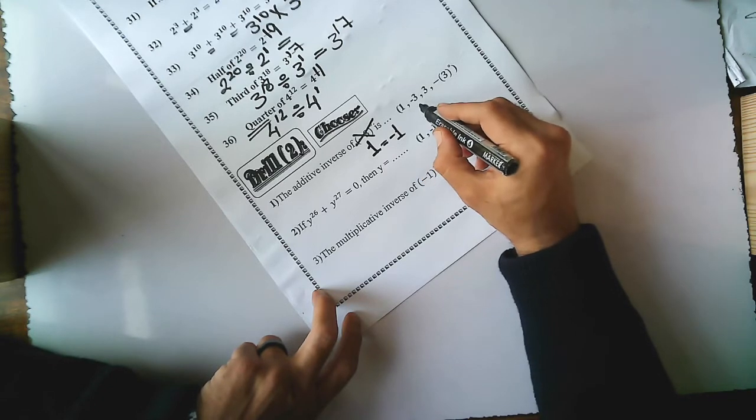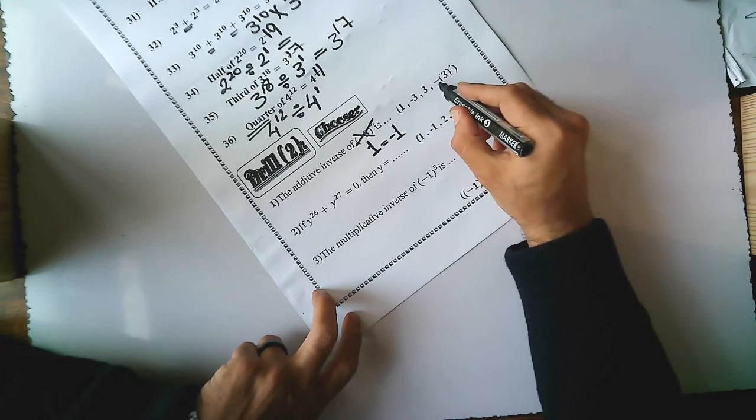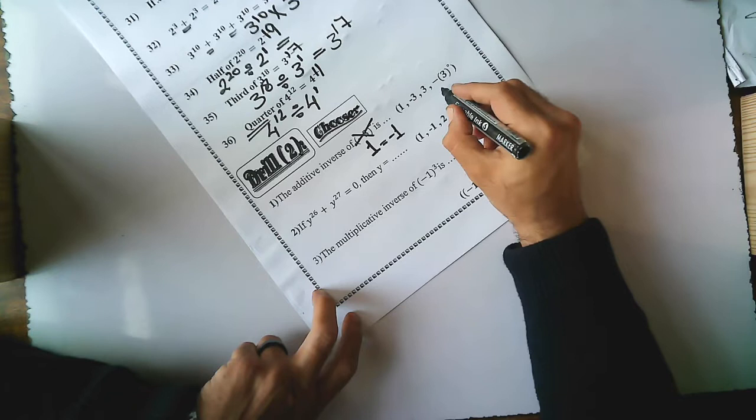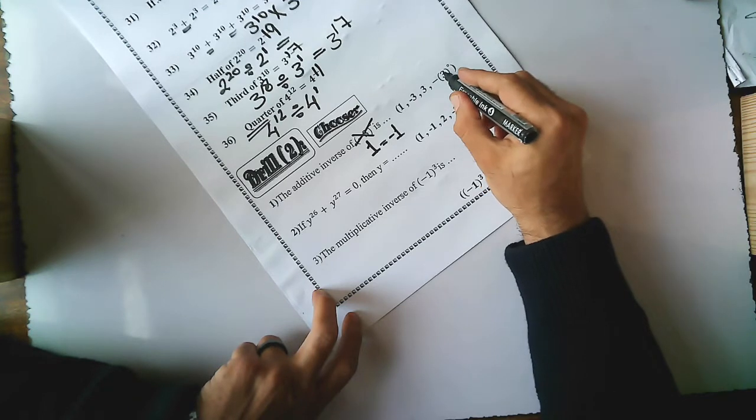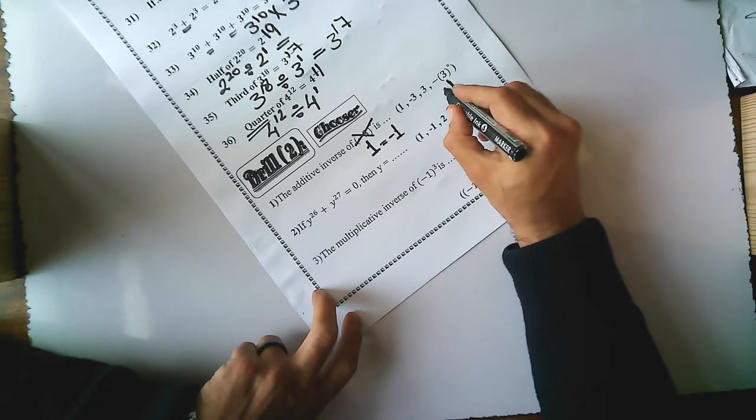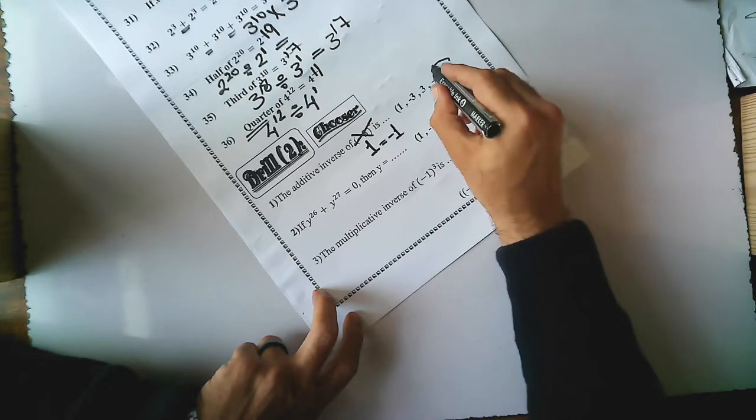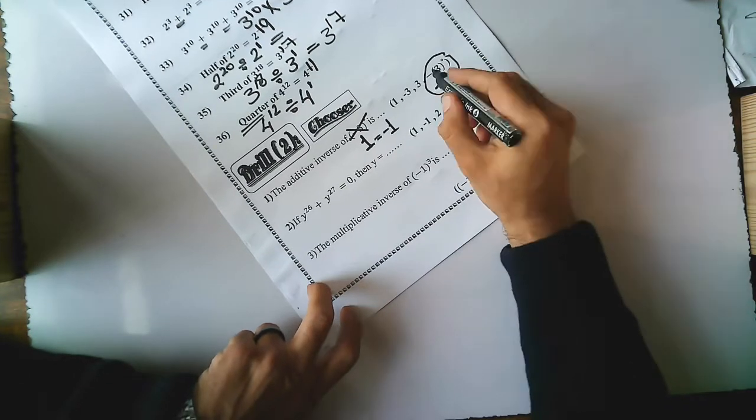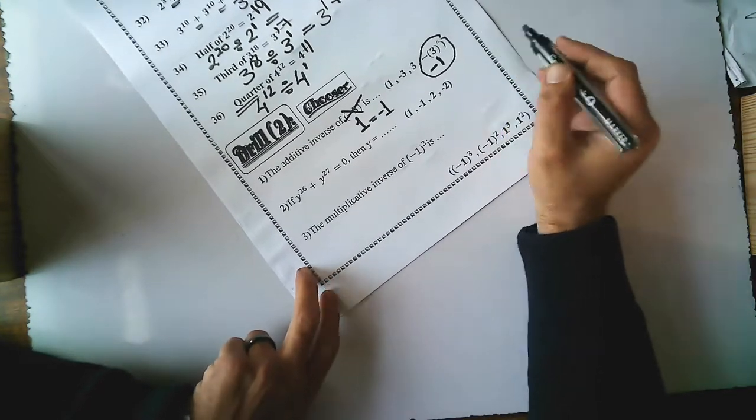Negative 3 to the power 0, it means 3 to the power 0, which is 1, and the negative sign will stay. So the answer will be negative 3 to the power 0.